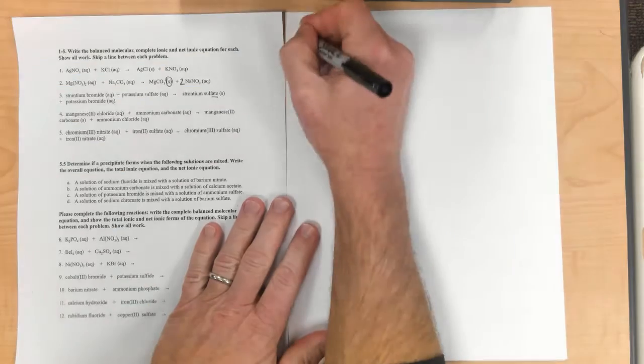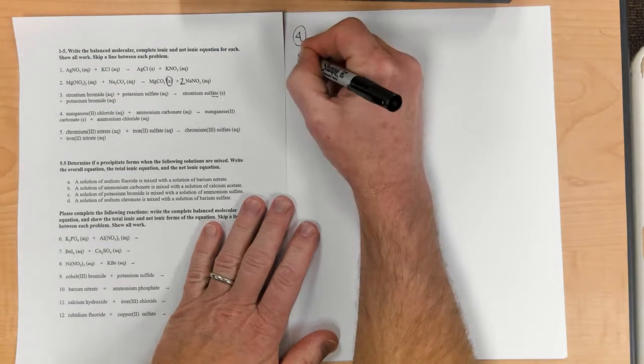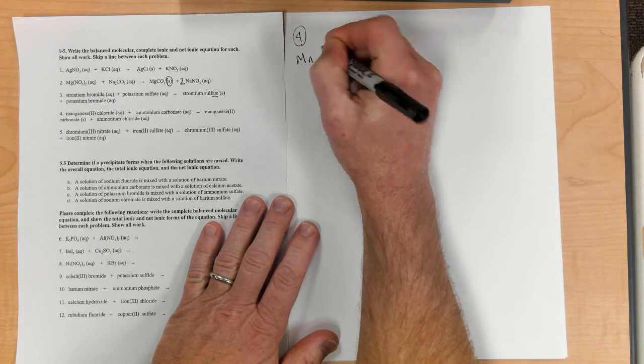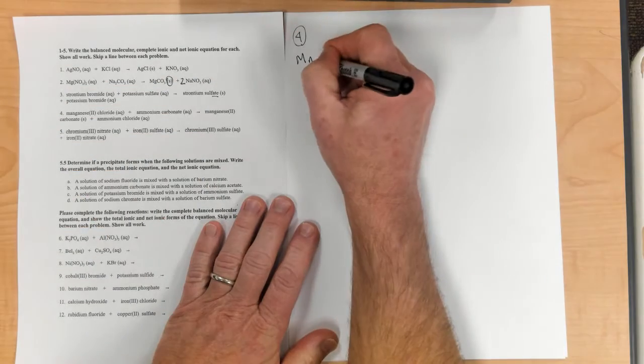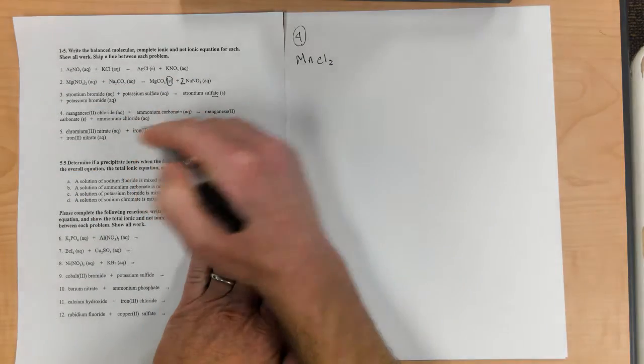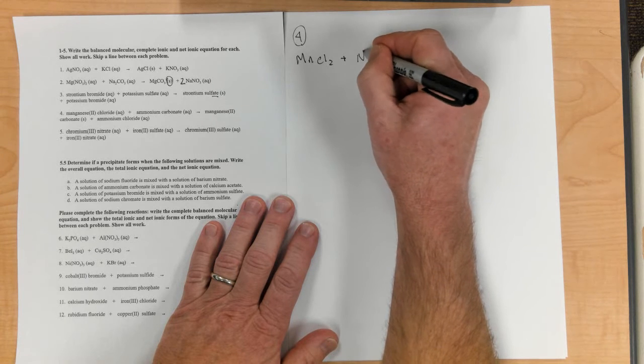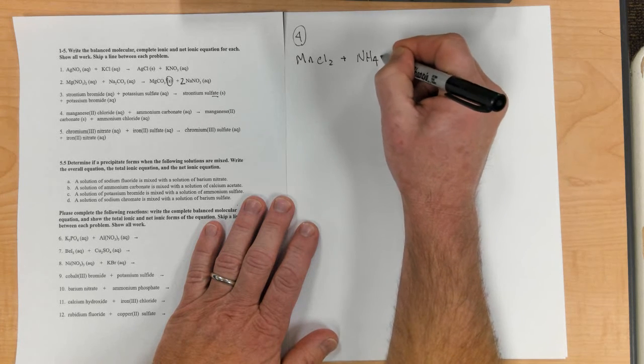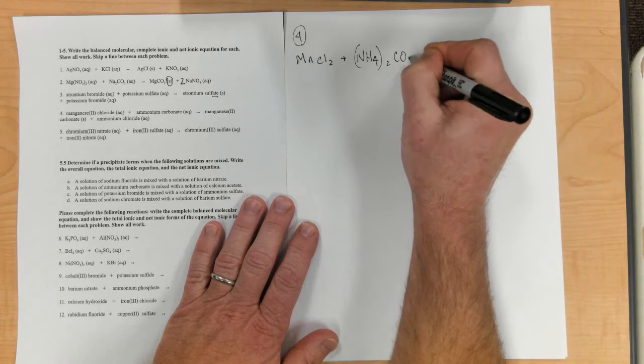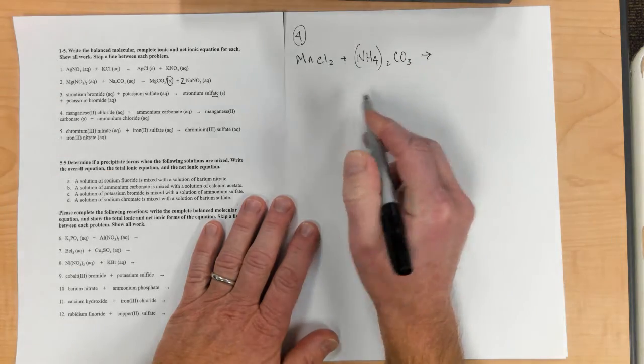We're at number 4, where we need to go from words to formulas. So now it's manganese. Make sure it's manganese chloride, so MnCl2. It says aqueous right there. We know that's going to dissolve because it's a chloride. All chlorides are soluble. And then ammonium carbonate is (NH4)2CO3. Make sure you got that formula written correct.